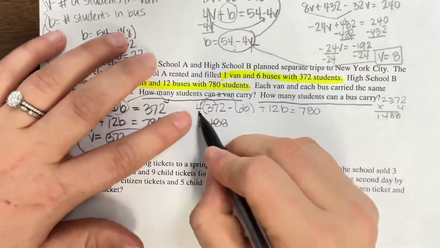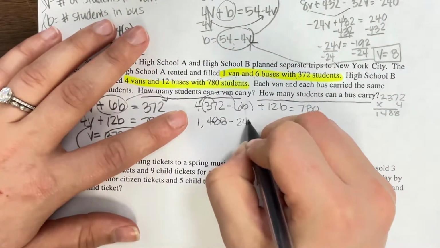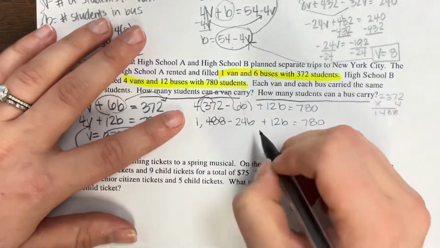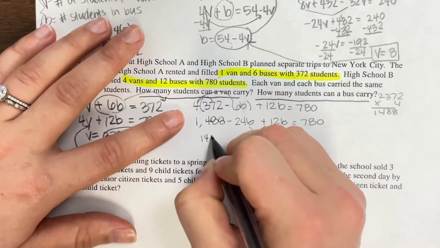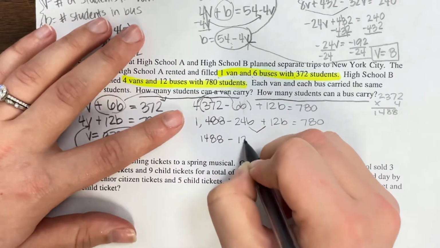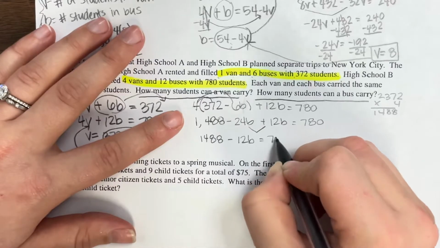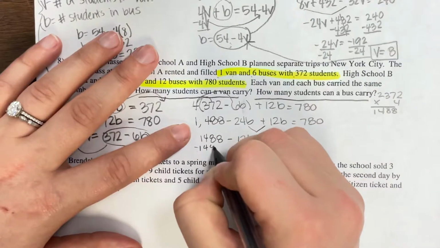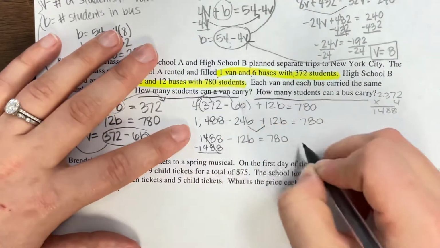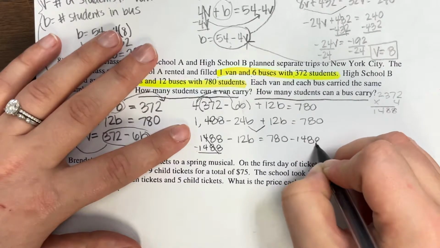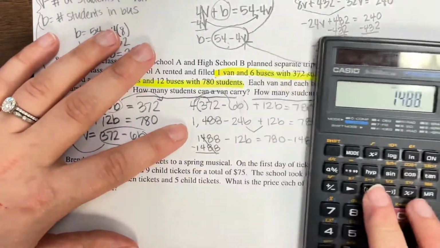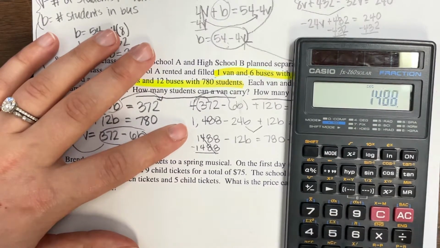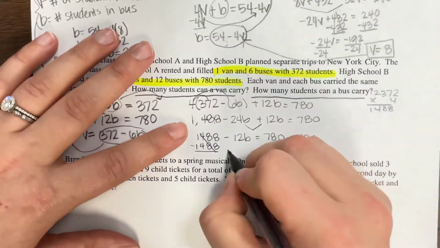Okay, and now 4 times negative 6B is negative 24B, plus 12B equals 780. We can combine those. We'll still get negative 12B. Then we'll need to subtract 1,488. So we'll do 780 minus 1,488, negative 708.